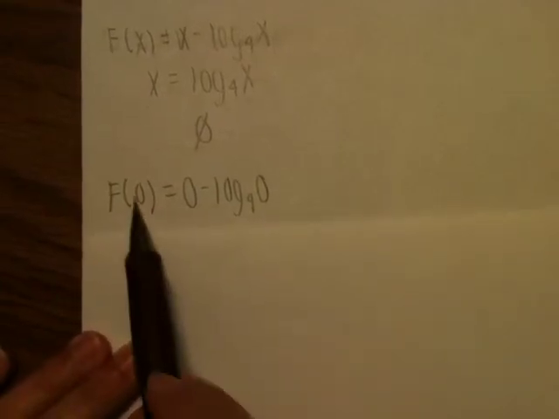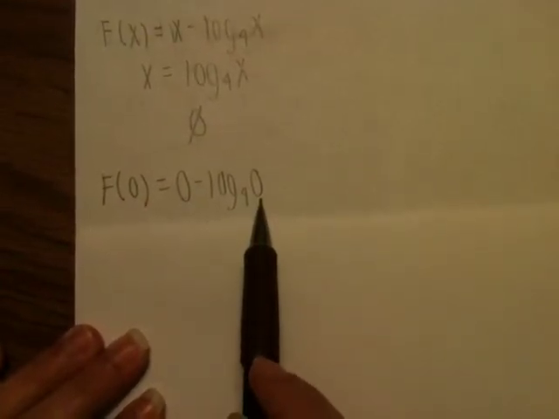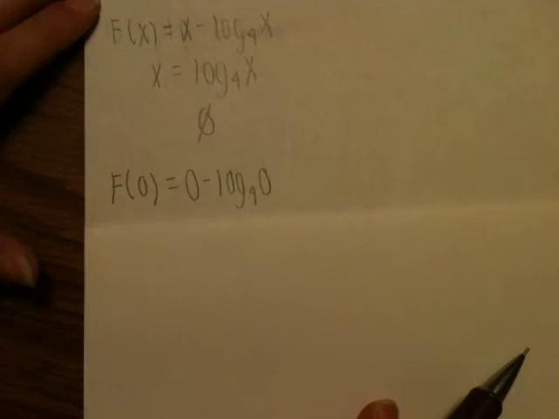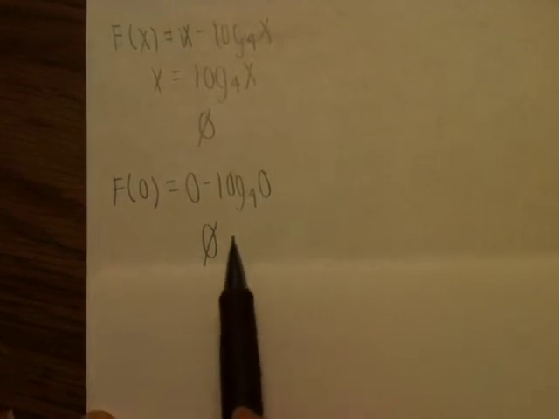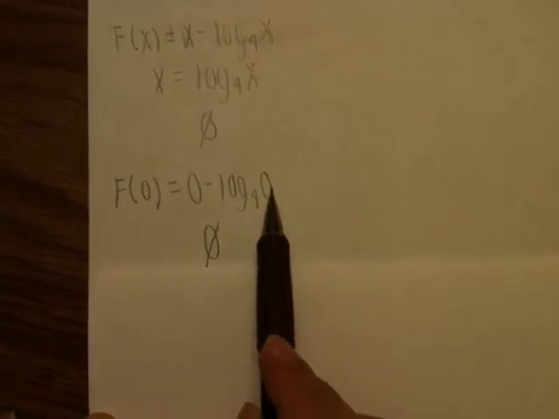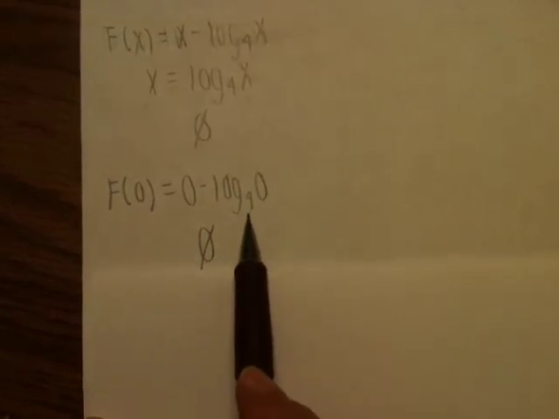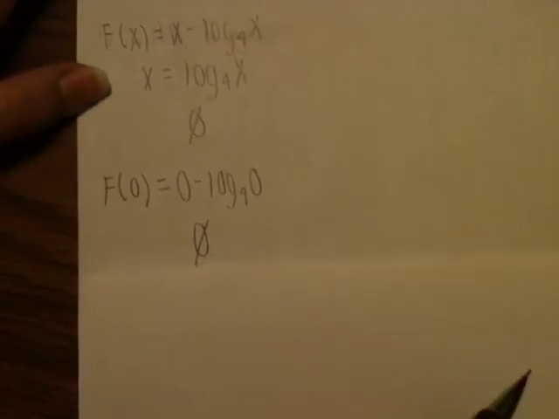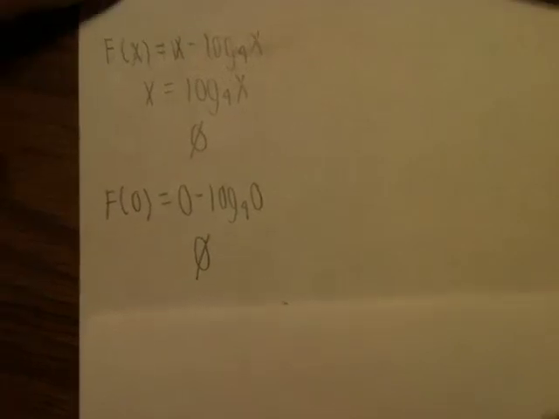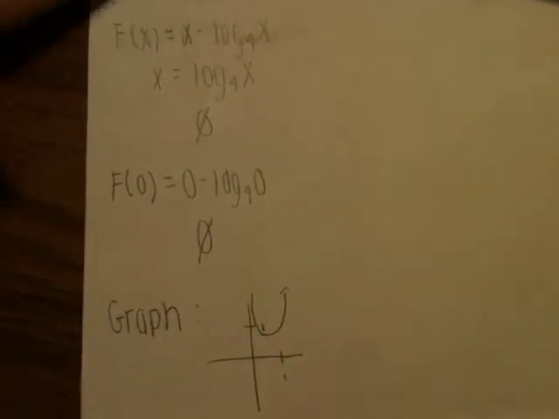For the y-intercept, I plug in 0 for each x, and I get back an empty set because when you divide the log of 0 divided by the log of 4, it is unsolvable. So therefore, you will not have an x-intercept or a y-intercept being involved.